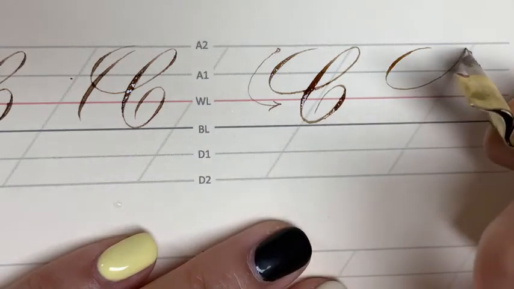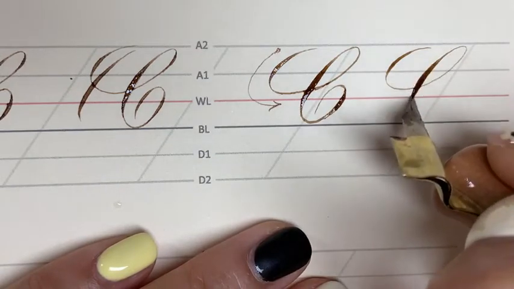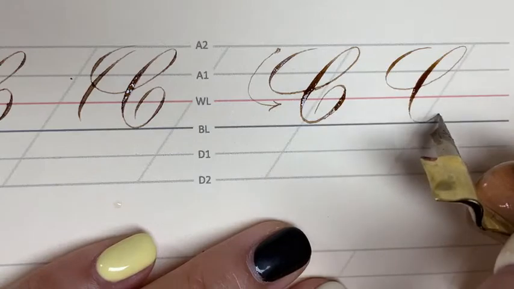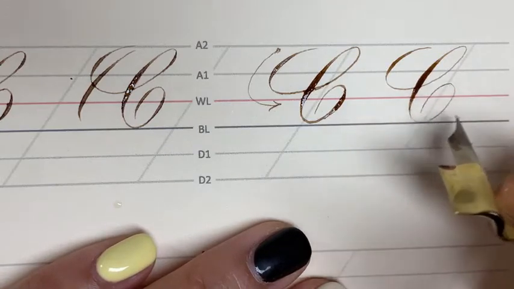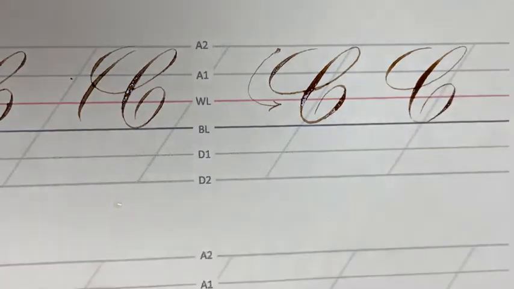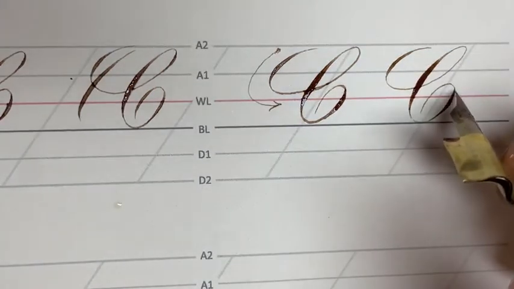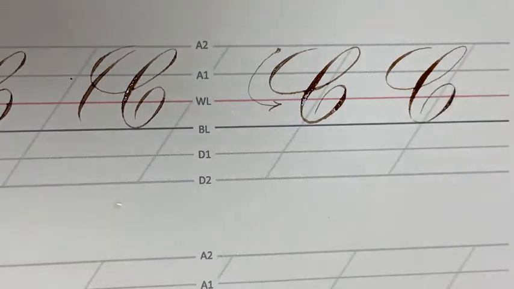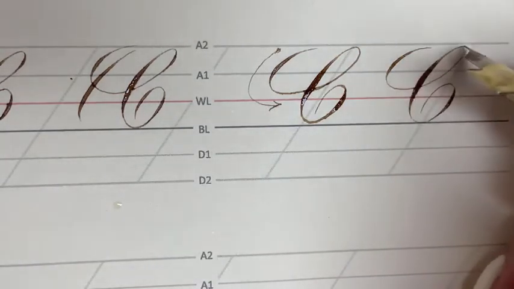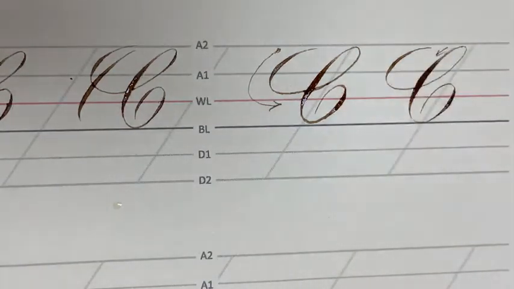Curve a little bit more, maybe you can remind yourself. So this could be a method, but traditionally from Engrosser script, from the Zanerian method, you always start this part first, okay? Then you add the element at the end or after.